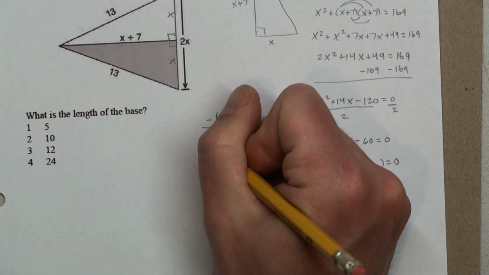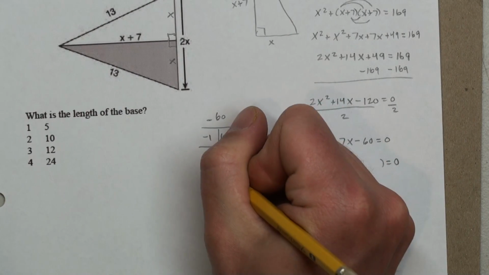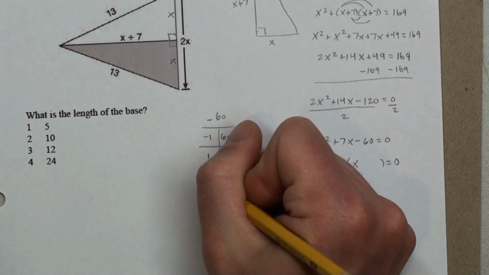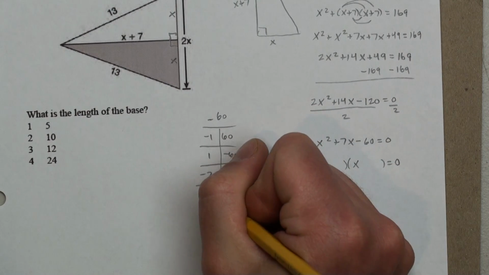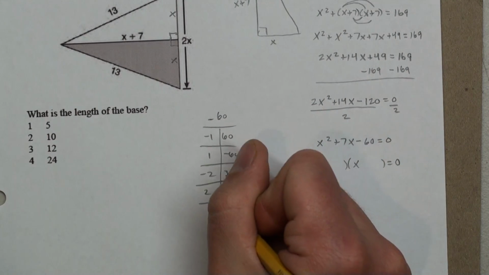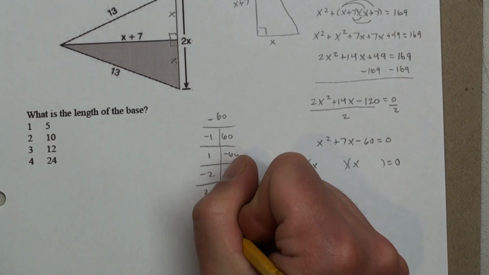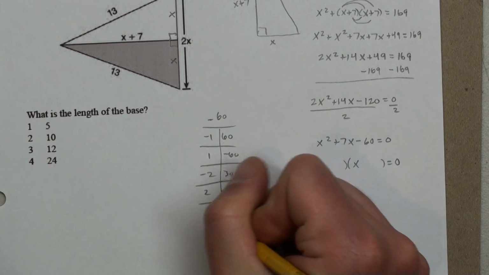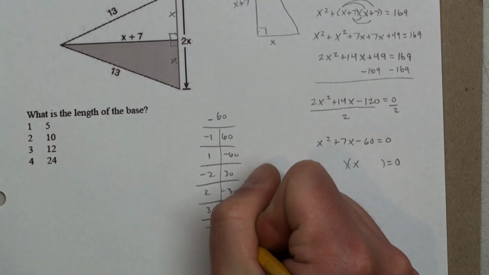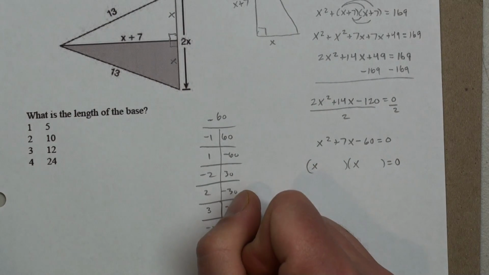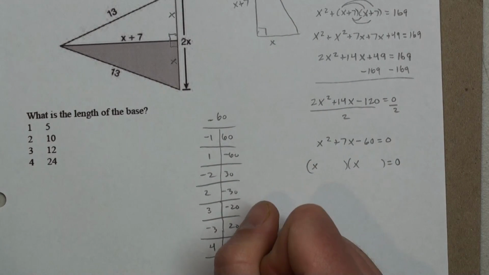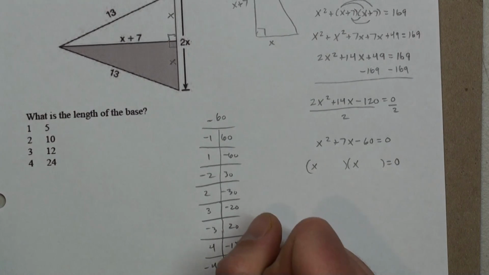Let's factor negative 60. Negative 1 and 60, 1 and negative 60, negative 2 and 30, 2 and negative 30, 3 and negative 20, negative 3 and 20, 4 and negative 15, negative 4 and 15.